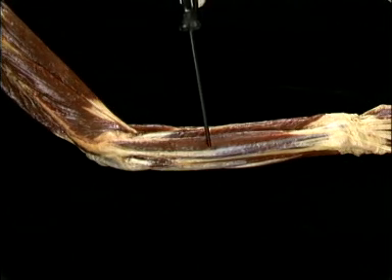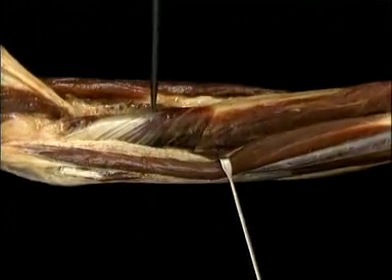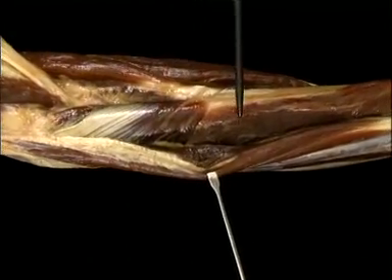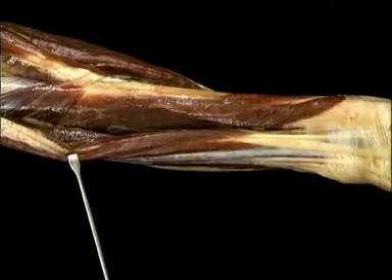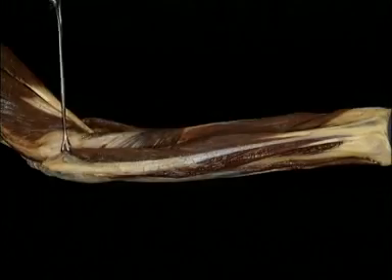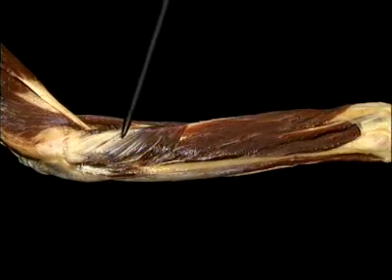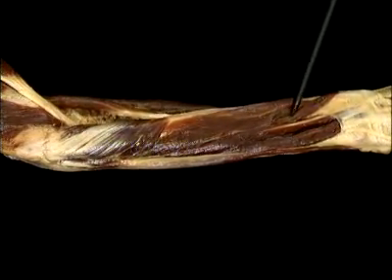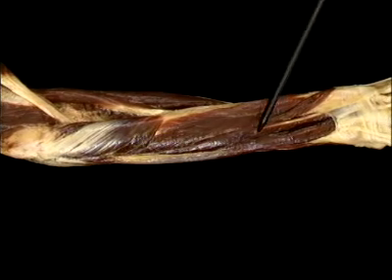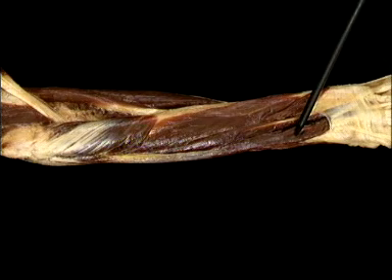Here's extensor digitorum. Supinator lies deep to it here, and distally the three long thumb muscles emerge from beneath it. Removing extensor digitorum, we see supinator, abductor pollicis longus, extensor pollicis brevis and longus, and extensor indicis.